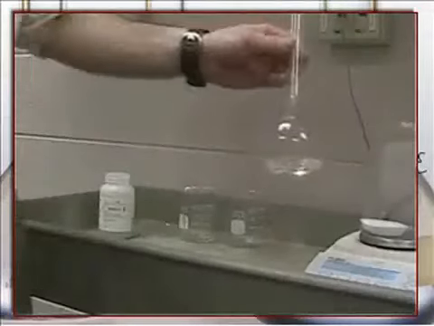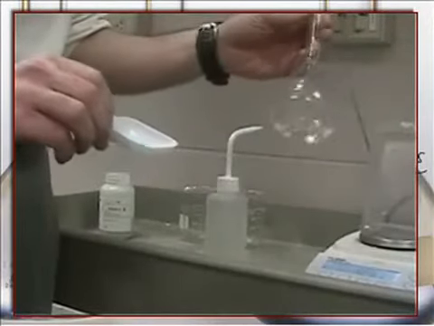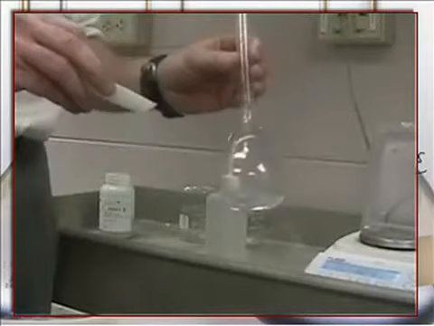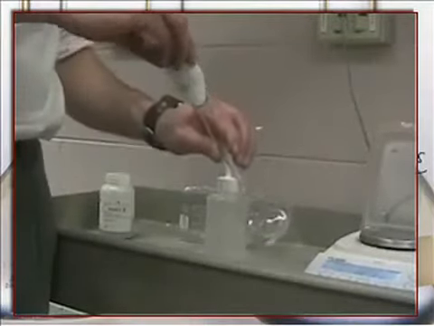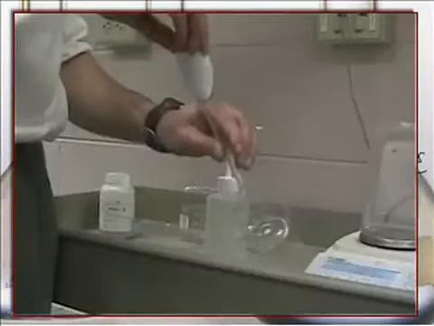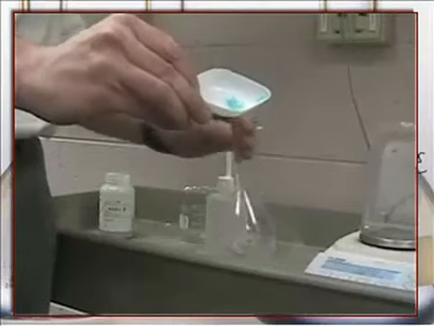Alright, sorry, I forgot a particular piece of equipment, so I'll go get it. Now, notice here I have my green powder. And there's a little water in here. That's not a big deal to add a little water in your volumetric flask. So I'm going to carefully pour this into here. But I have a problem. Notice that I still have some green stuff in here.